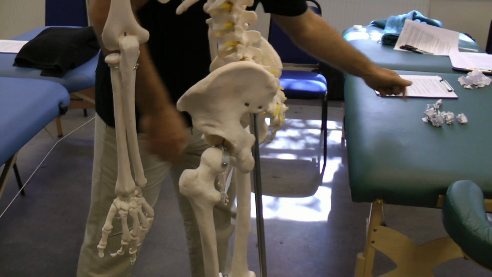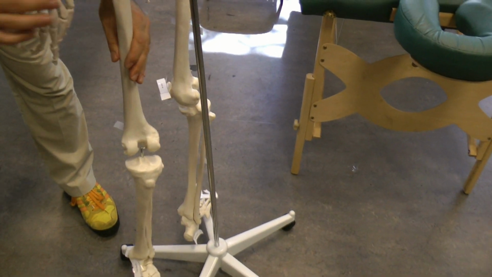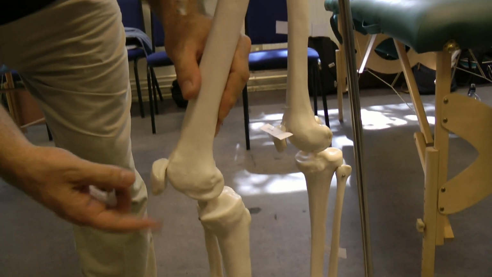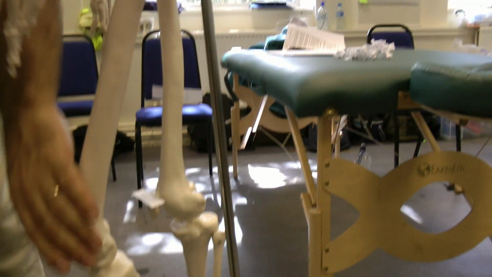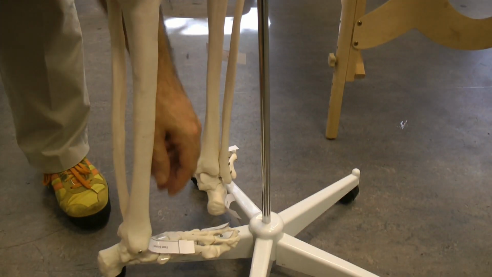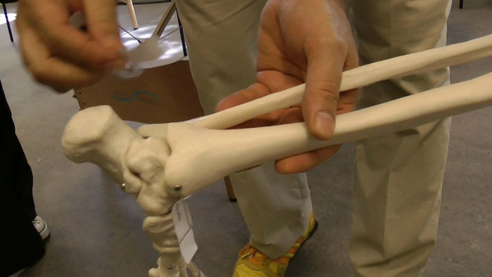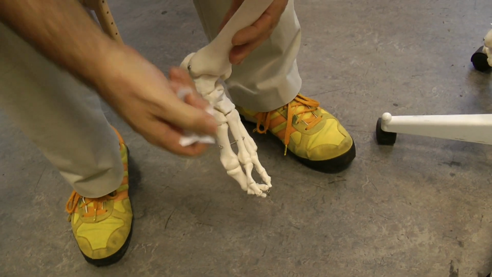Here on the leg you have the kneecap. You have the femur here, and this is the leg bone. Then on the heel you have the heel bone, which you step on, and you have the foot bones and the toes.